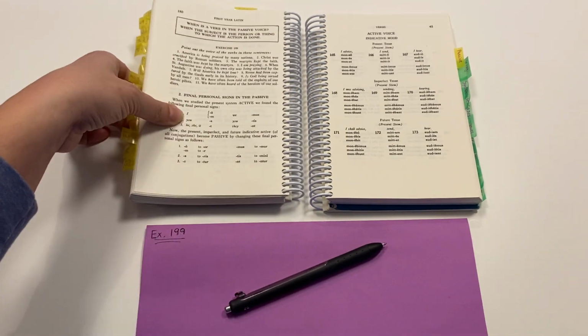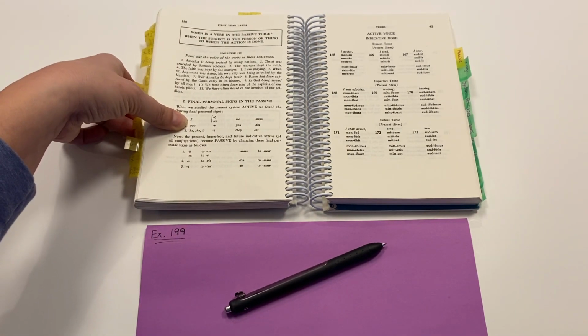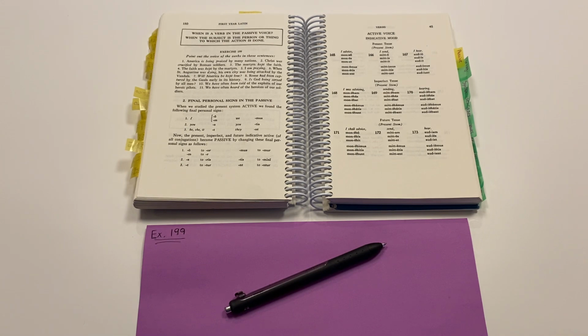So here, flipping the page, when is a verb in the passive voice? When the subject is the thing to which the action is done. Okay, so at first I looked at exercise 199 and I thought they wanted us to just jump into the deep water and start translating these passive things. But no, all we have to do is read each sentence and determine whether the subject is doing the action or whether the subject is receiving the action. If it's doing it, we write active. If it's receiving, we write passive.